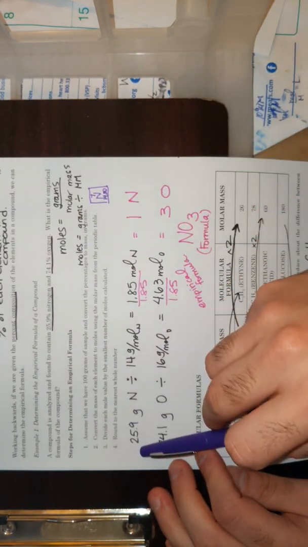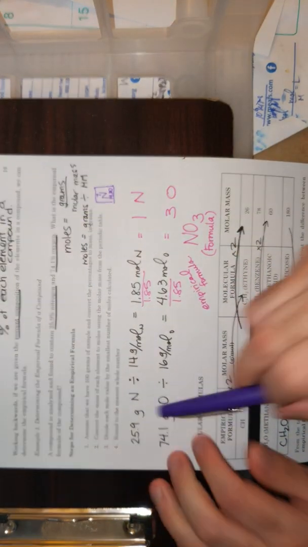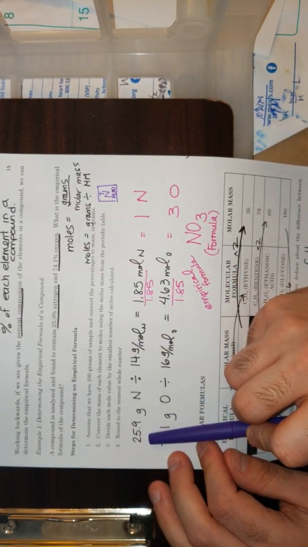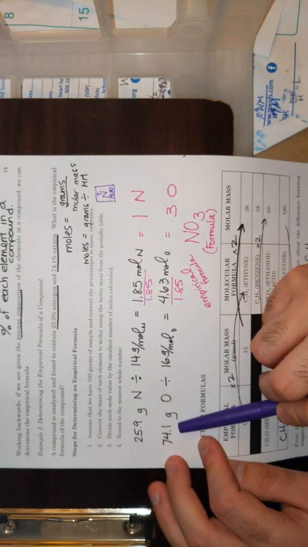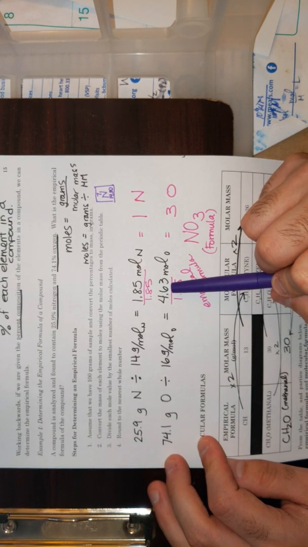Basically, if I have grams and I divide by the molar mass, I get moles. So nitrogen, if I look on the periodic table, its molar mass is 14. The grams that were given to me was 25.9. If I divide these two, I get 1.85. Same thing with oxygen. Its molar mass is 16. If I divide these two, I get 4.63.